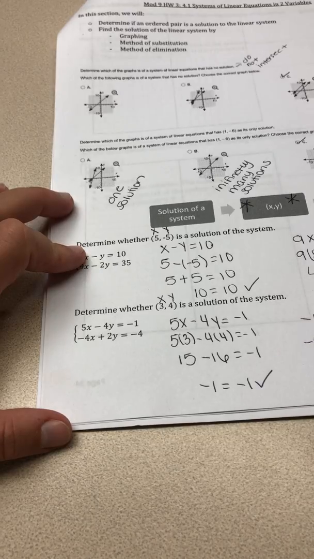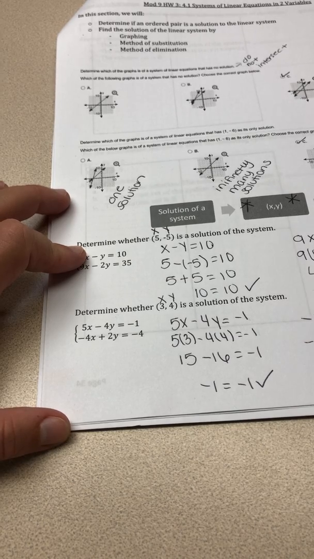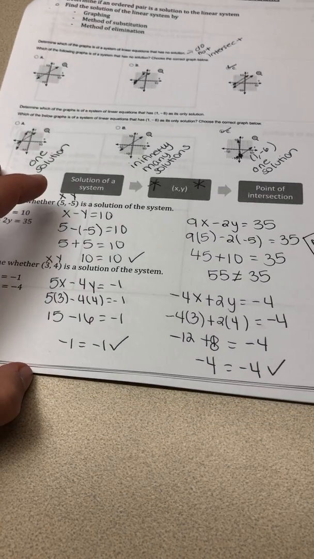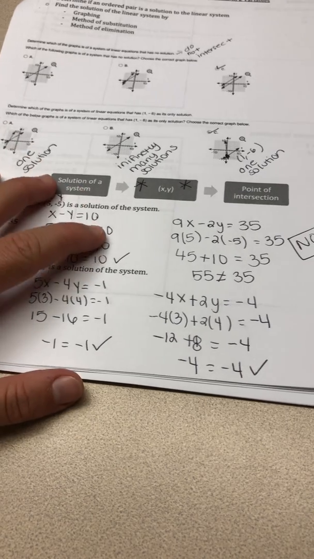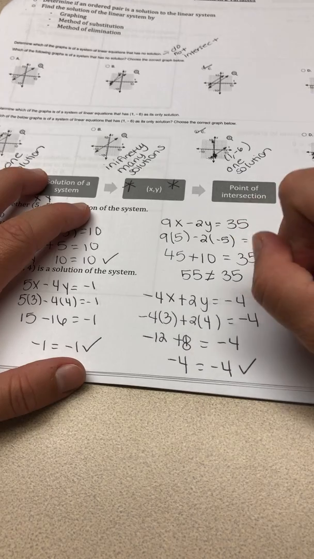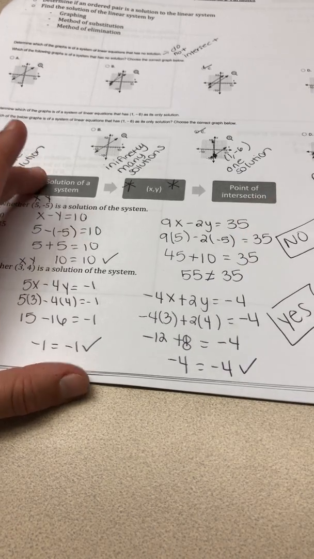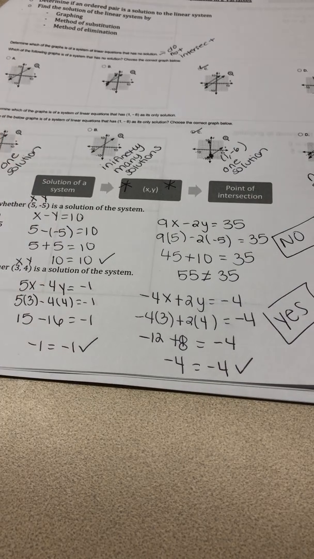So -4 times 3 is -12, 2 times 4 is 8. -12 plus 8 is -4. Yes, -4 equals -4, so it worked. Because they both worked, our answer is yes. (3, 4) is a solution of that system.